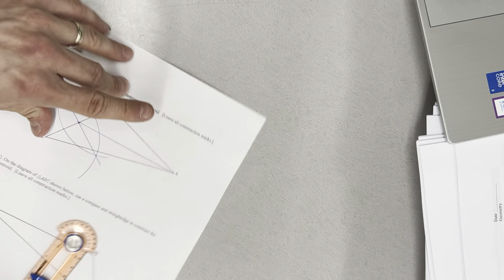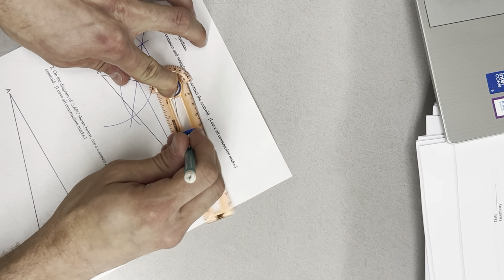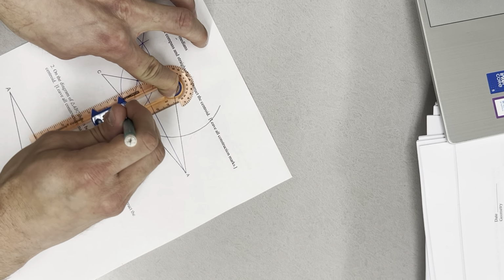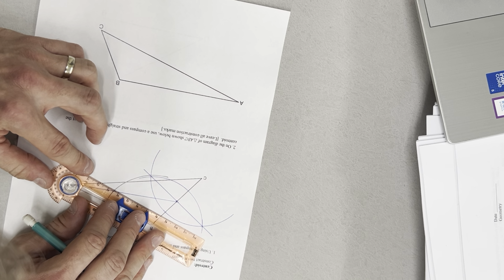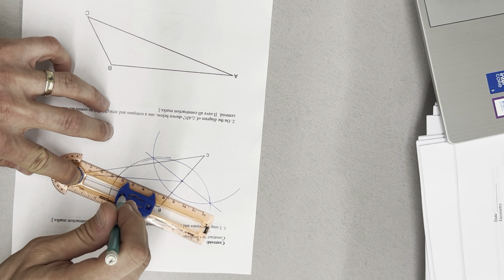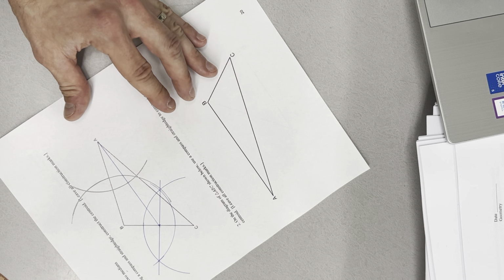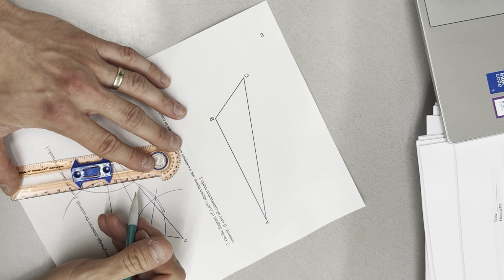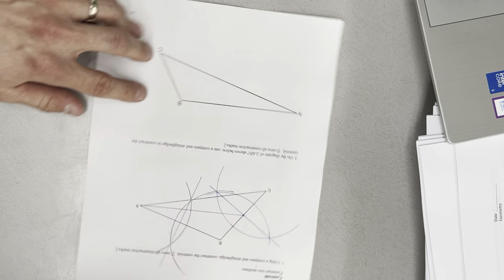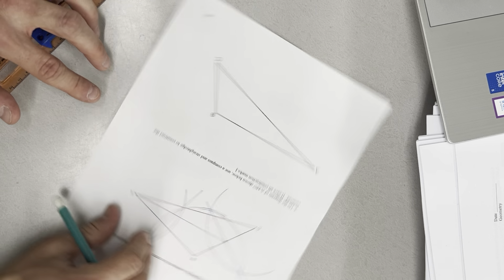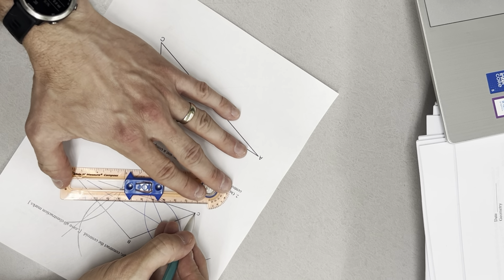I'm going to now do it again. I've got above and below. Go to the other endpoint. I'm doing the perpendicular bisector for AB. I draw that in. Now the median I need, that gave me the midpoint of that side. For the median, I need to connect it to the opposite vertex.